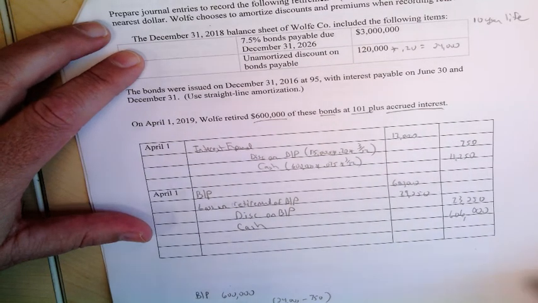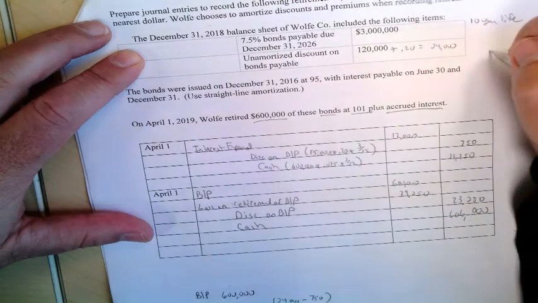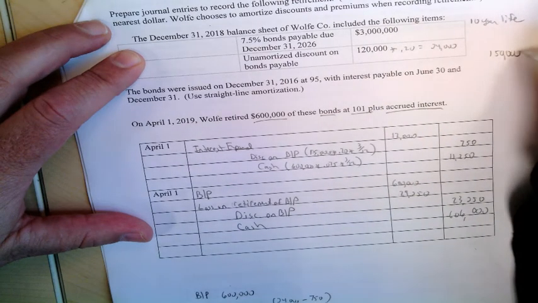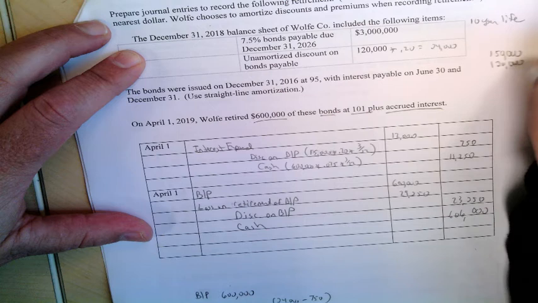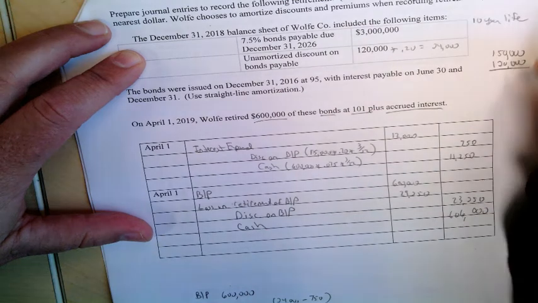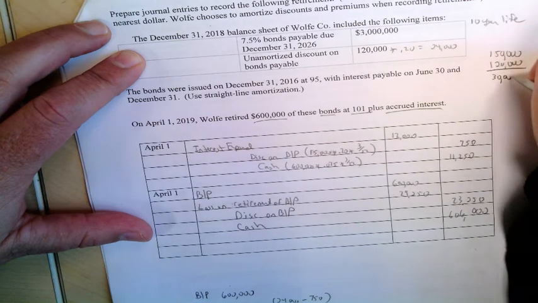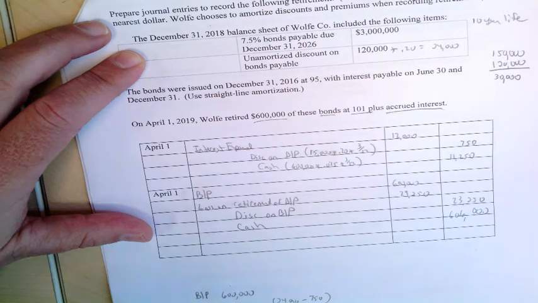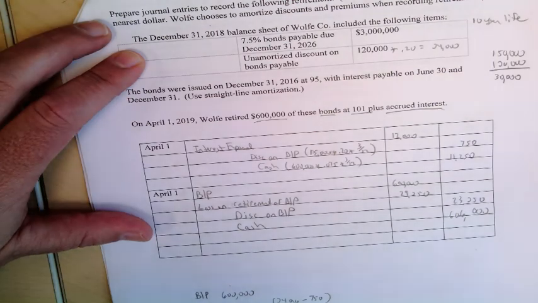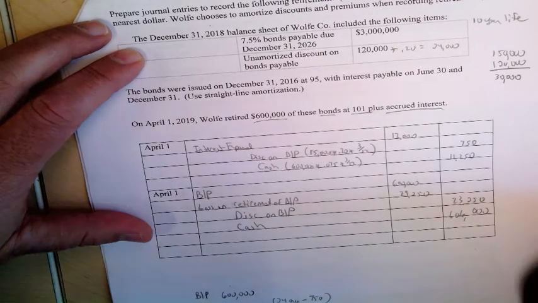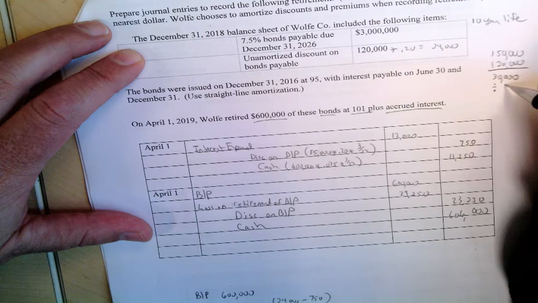So I started at 150. By the end of December, we're at 120. And so I know that we've amortized $30,000 so far. So how much is that? 2 years gone by, $15,000 each year.